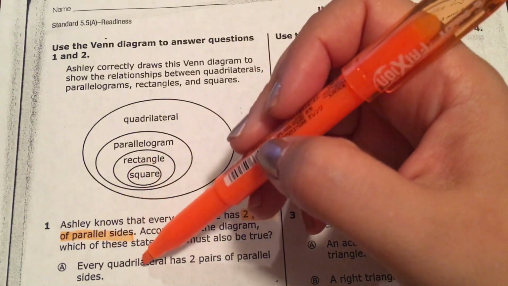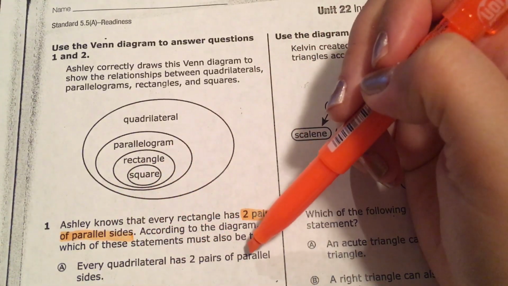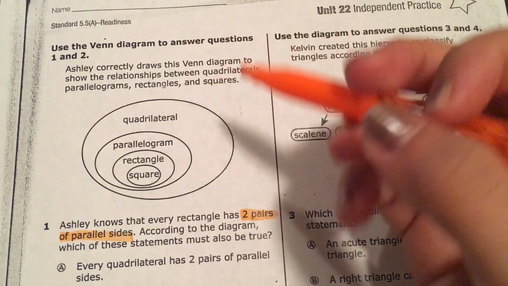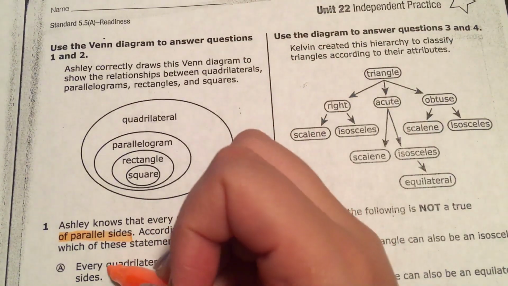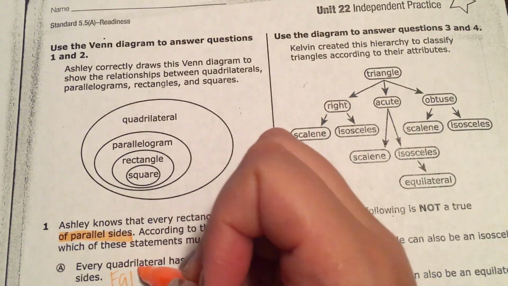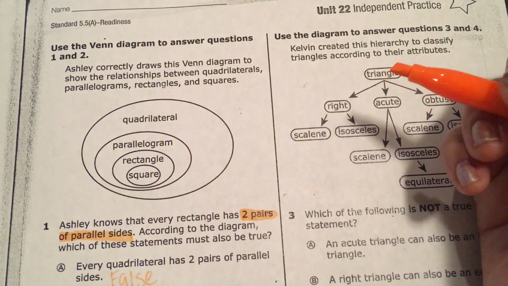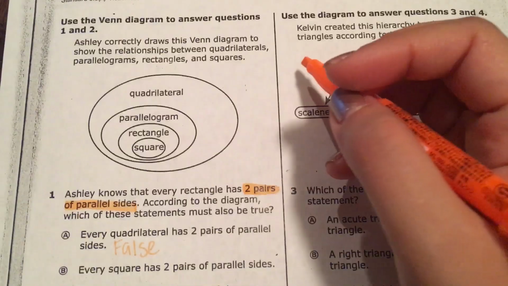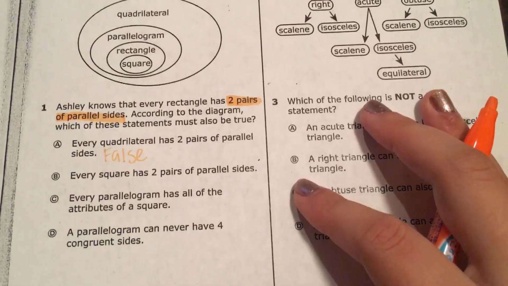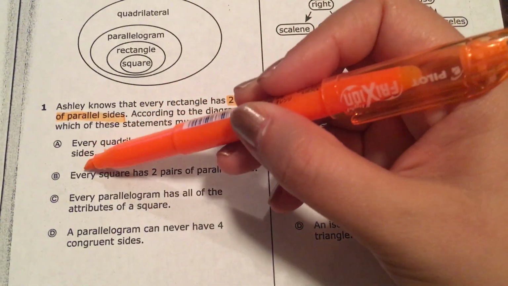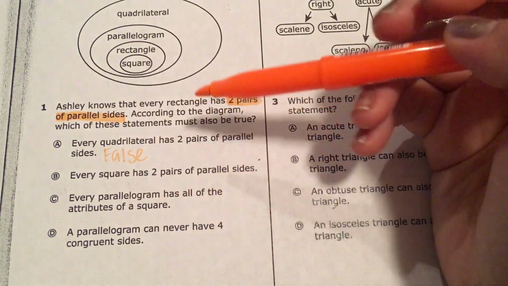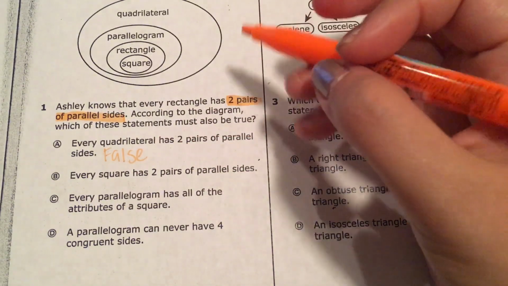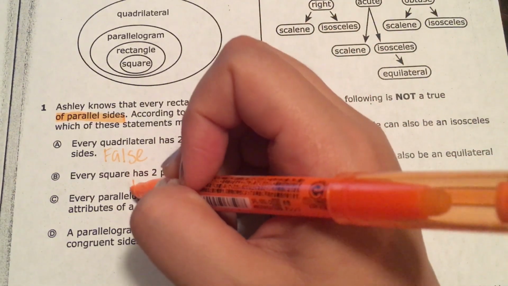So it says every quadrilateral has two pairs of parallel sides, okay? Well, this is actually false because a trapezoid only has one pair of parallel sides. Then letter B, it says every square has two pairs of parallel sides. That is true.